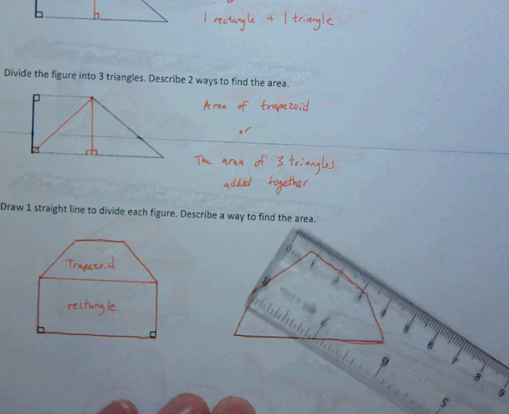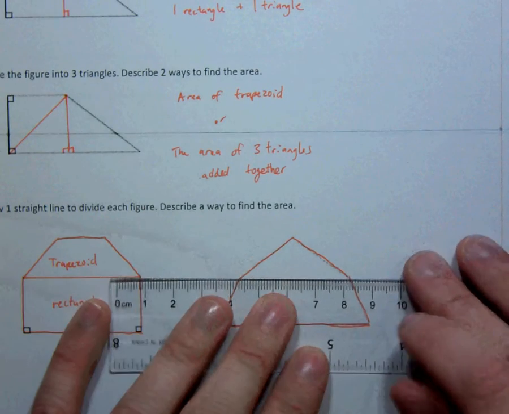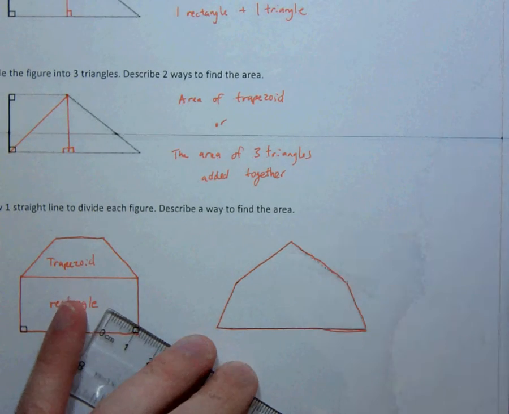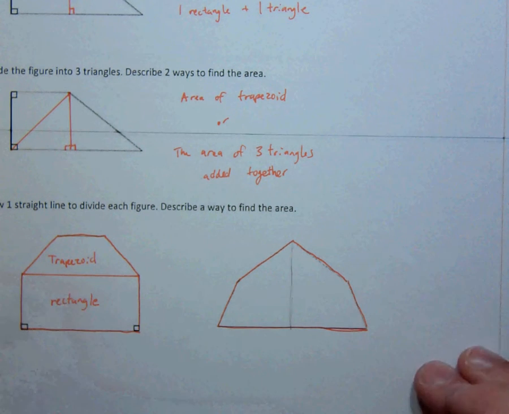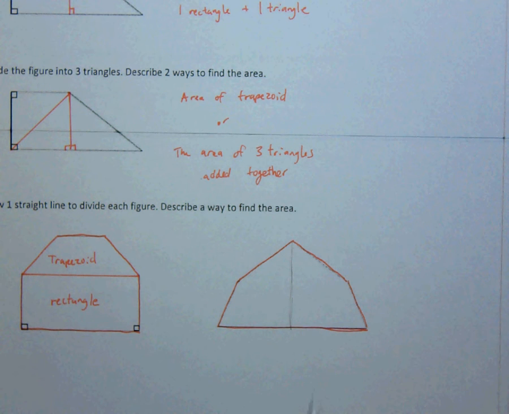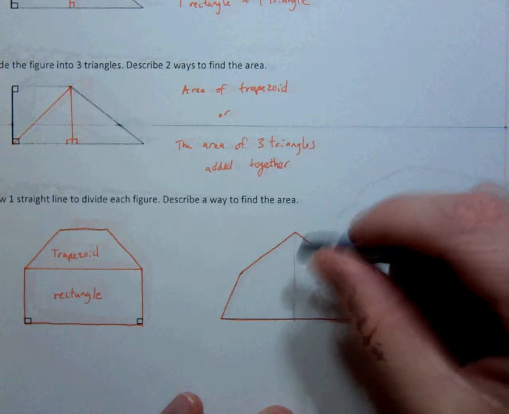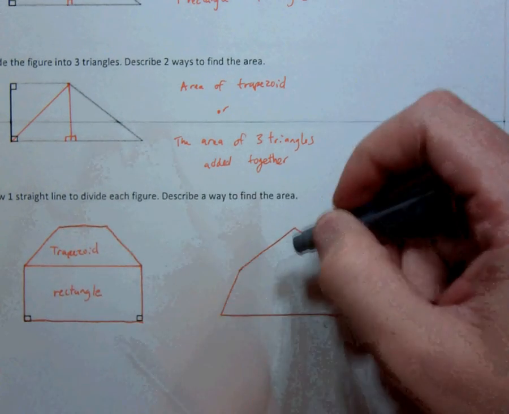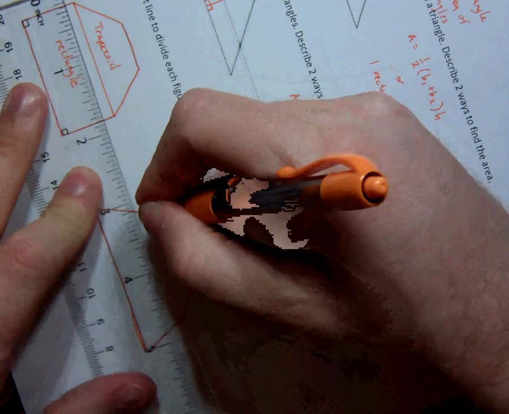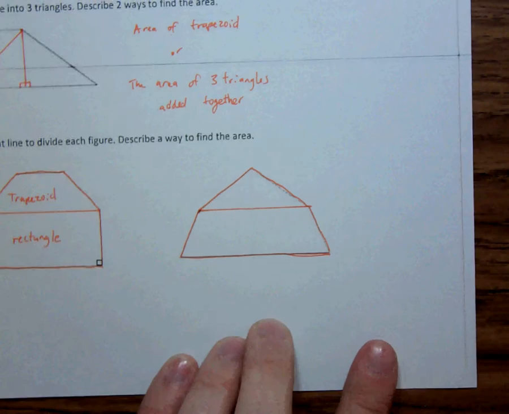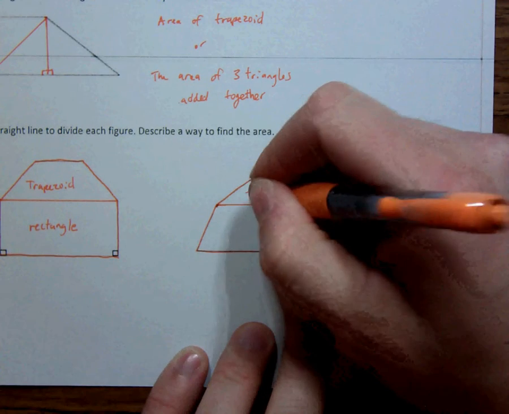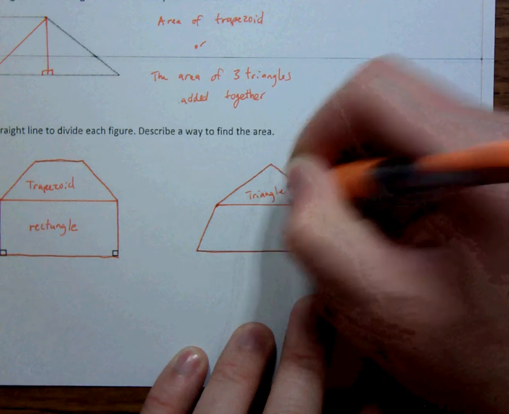Draw 1 line. See, I had a student say, "I'll just draw a line straight down the middle." And the reason you can't do that is, well, those are trapezoids, but they're not trapezoids because no lines are parallel. So the 1 line has to be from here to here. So now I have a triangle and a trapezoid.